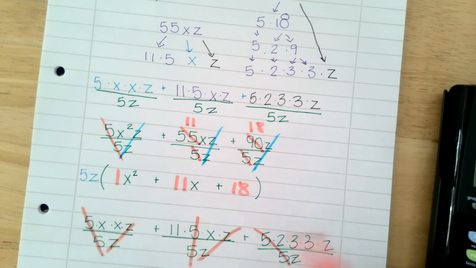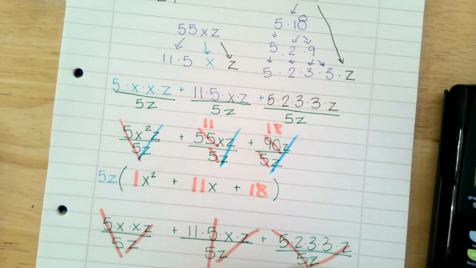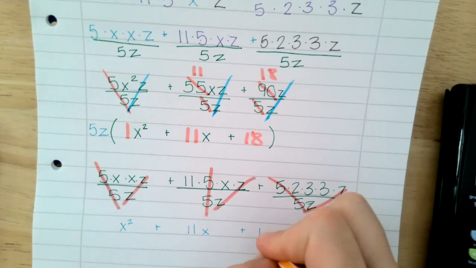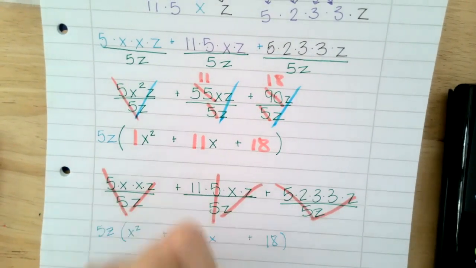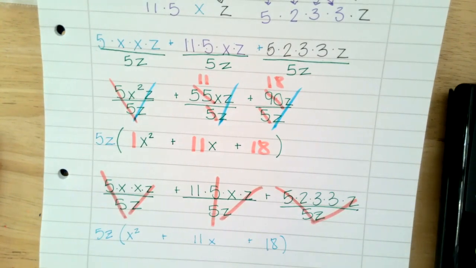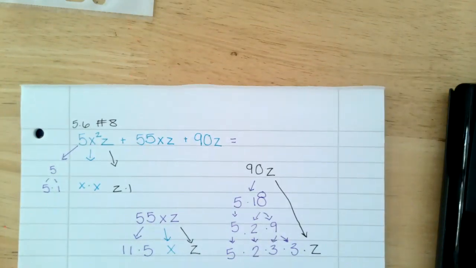When I cancel the z, I'm left with x times x is x squared, 11 times x is 11x, and then 2 times 3 times 3 is 18. 3 times 3 is 9, 9 times 2 is 18. And then again, I have to put the 5z outside of that. All right, so that's the first step, is we factored out 5z.